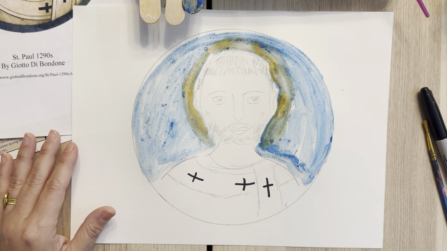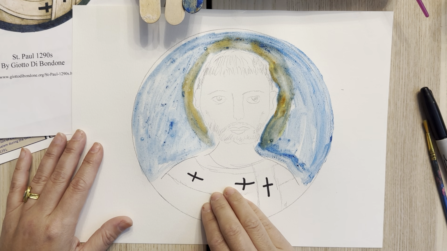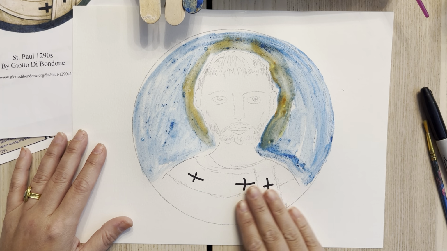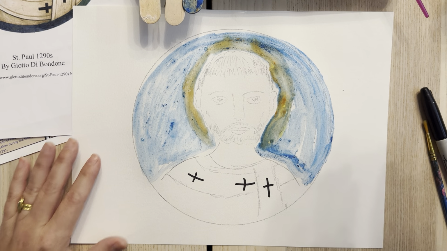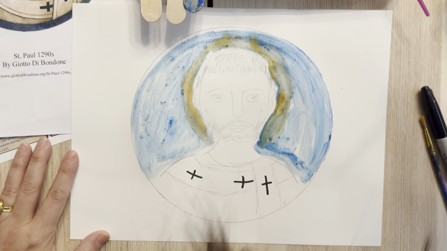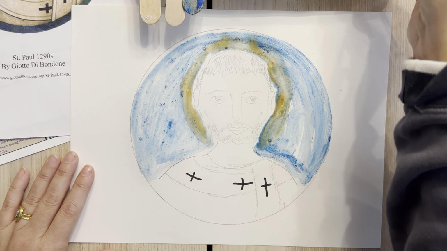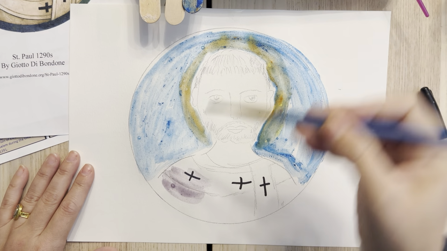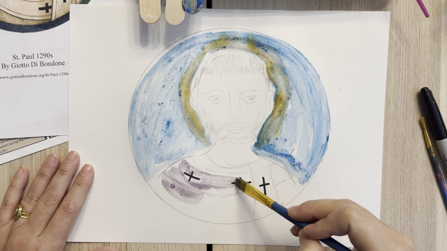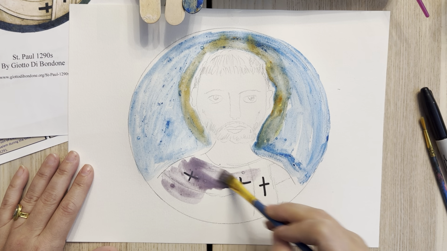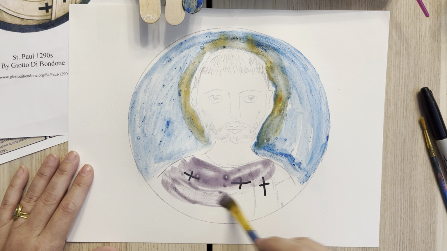They'll have lots of colors to choose from, so I'll make sure I have skin tone and brown. I did mix together a lilac. They don't have to stick to the paint colors in the painting. If they wanted to paint his frock a lilac color, there's lots of different options in the powders.